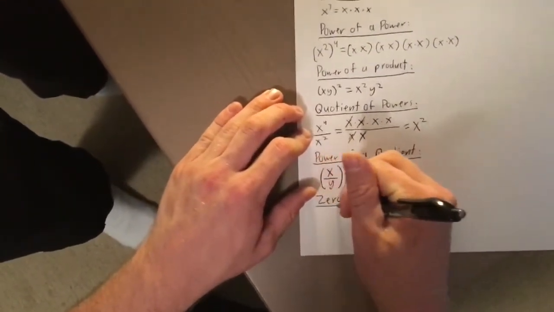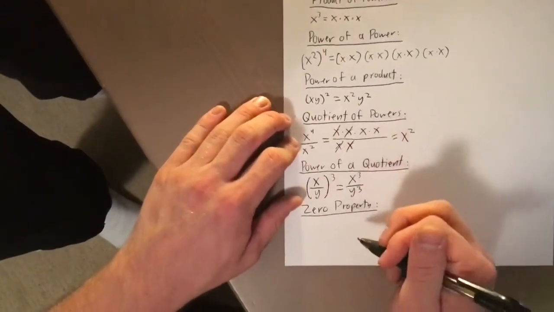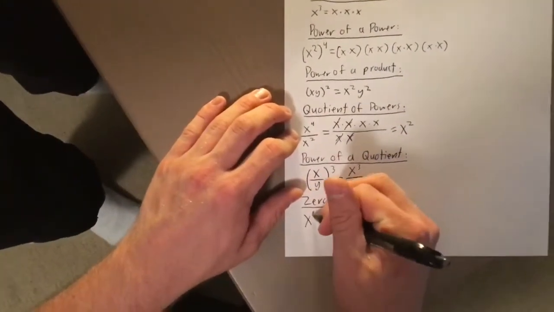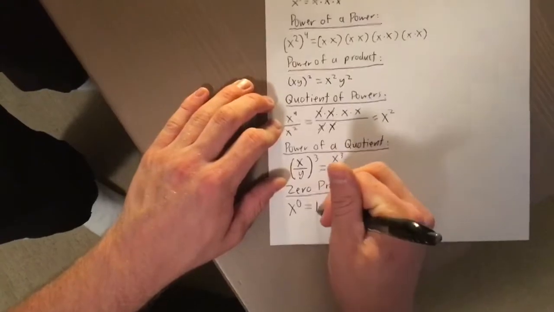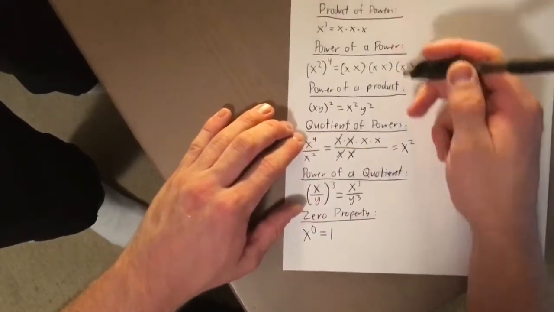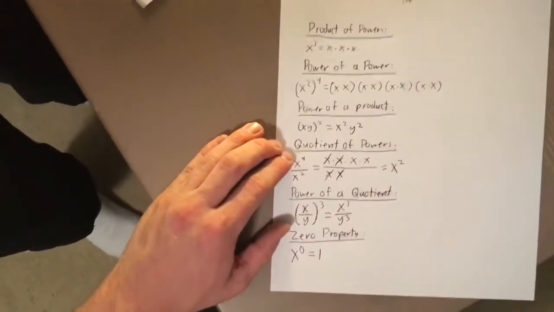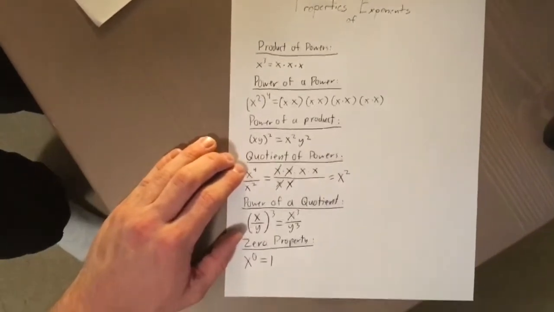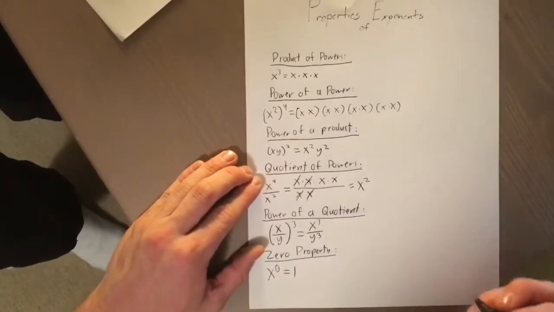Finally, we have what we are calling the zero property. This property says that whenever you raise a number to the power of 0, it will always give you the number 1. For example, x raised to the power of 0 is 1 no matter what.